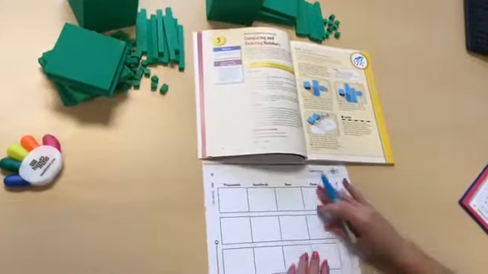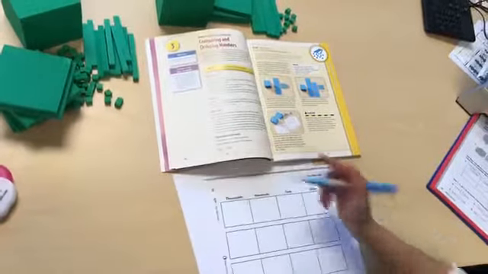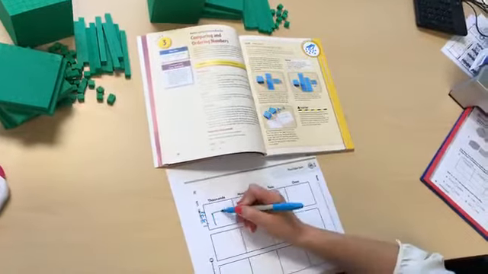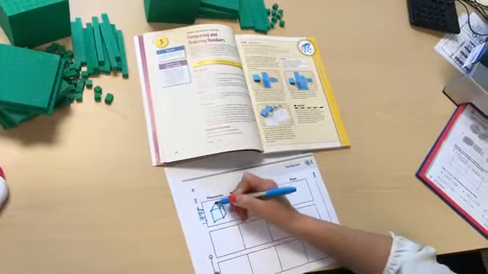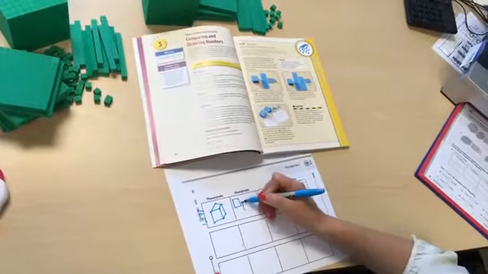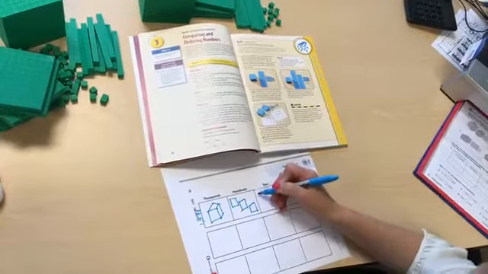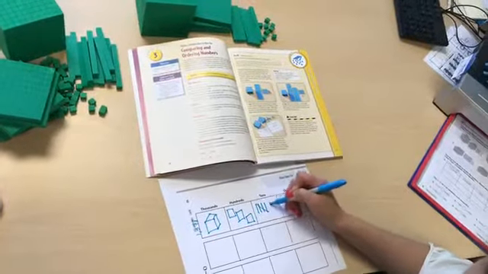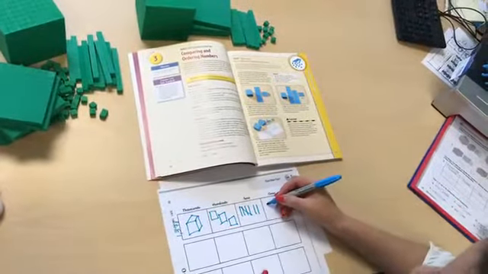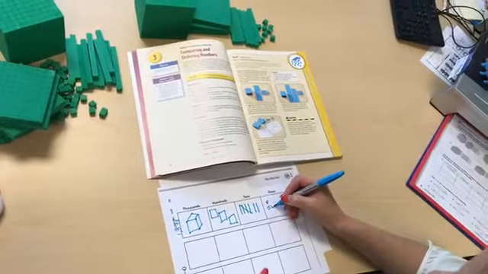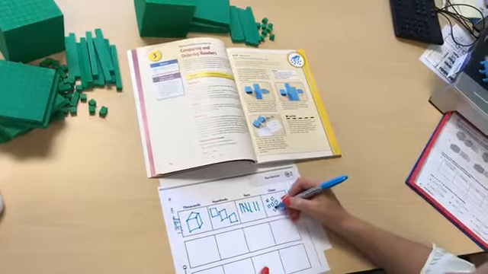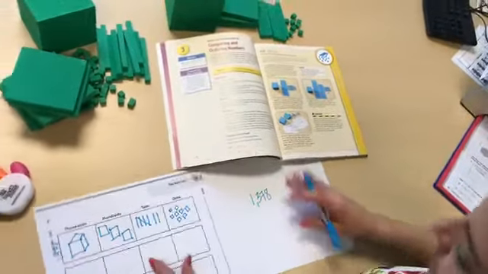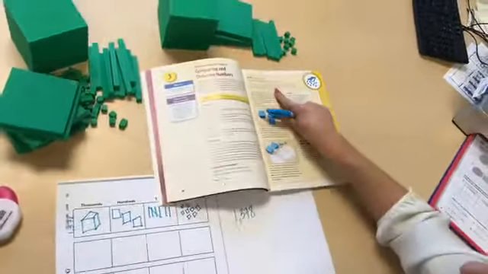So for this particular problem, and I always like to write it to the side, they're going to draw 1 of our cubes. They're going to draw 3 of our 100 squares. They're going to draw 7 of our 10 sticks and 8 of our little cubes. There we go. Okay, so let's compare that with what the 4th grade collected.